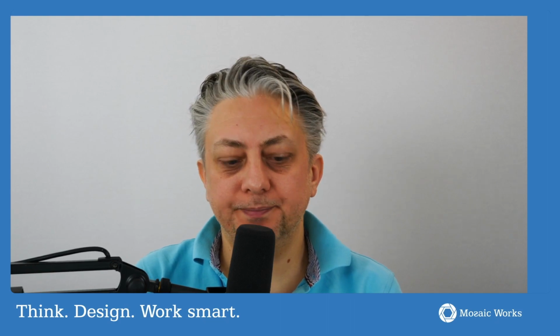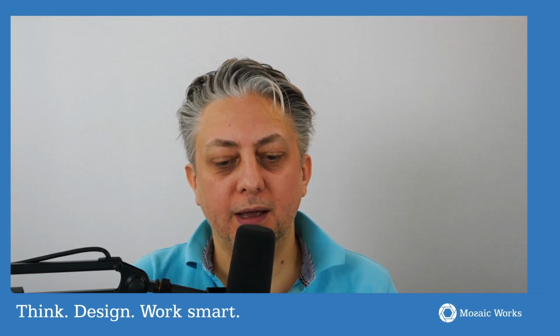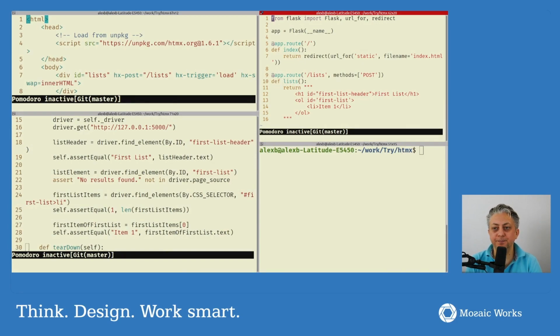It's time to move on with our to-do list application in htmx. Since the last time, I managed to fix a few things. Before, we had a problem that when I was changing the Flask application, it wasn't reflected until I was actually restarting the server. But I managed to figure out how to do it, so let me quickly show you.